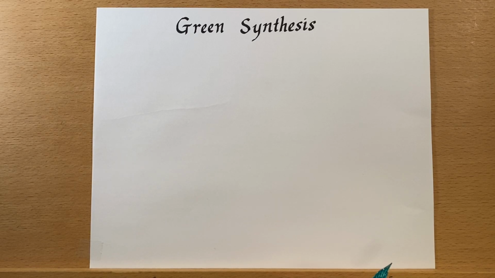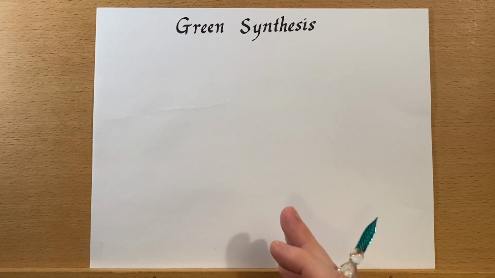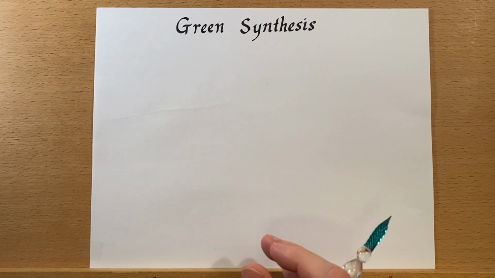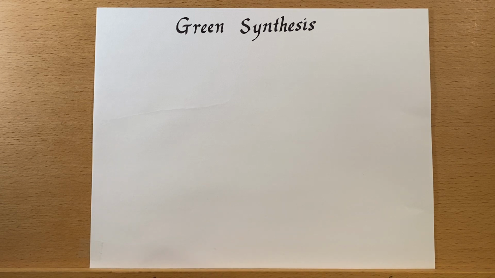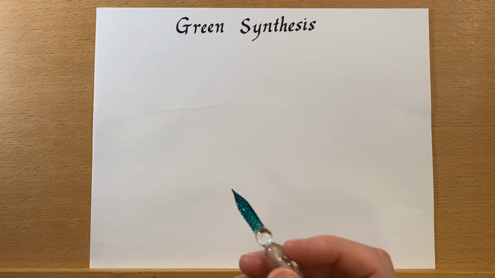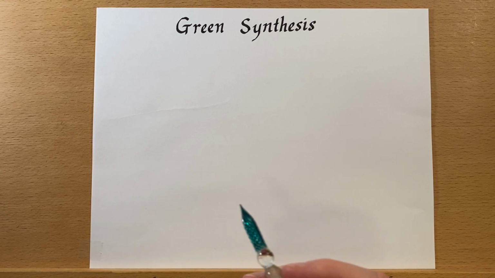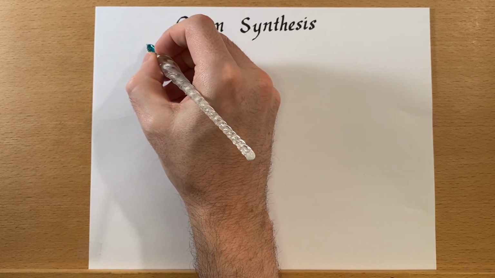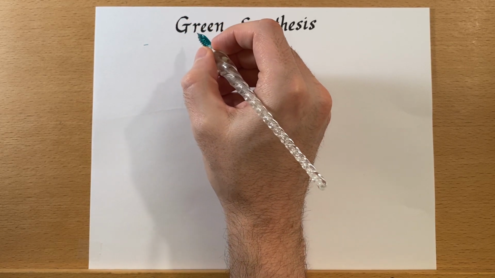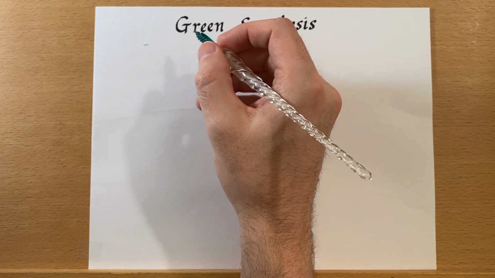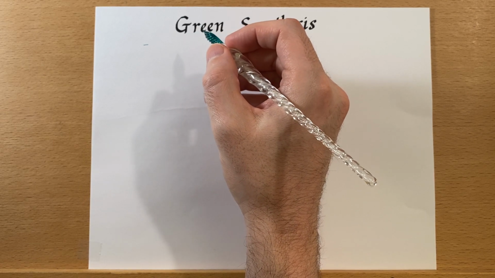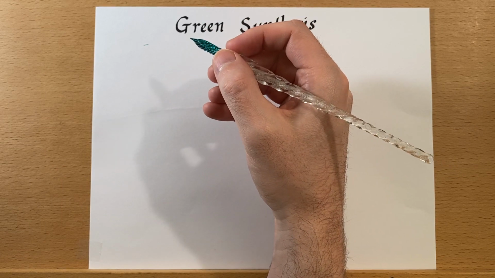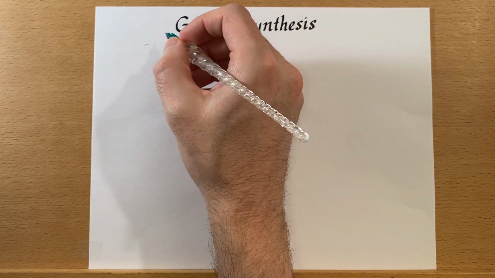Another thing to consider when we're designing a synthesis is how green is it? How environmentally friendly is our chemistry? Now, what are some of the things that we would want to think about when we're designing something that is going to be a green synthesis? Well, we would like it to be green for the environment, and then there's also times when we want it to be green for ourselves or a little bit safer for us.